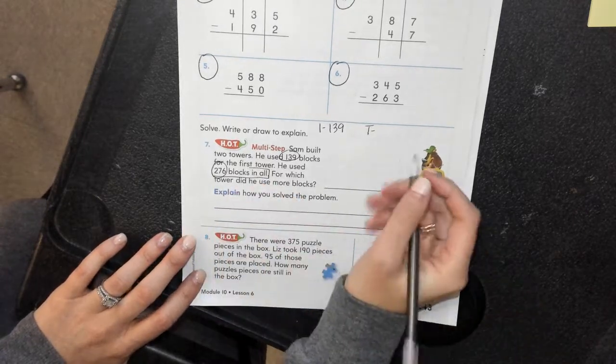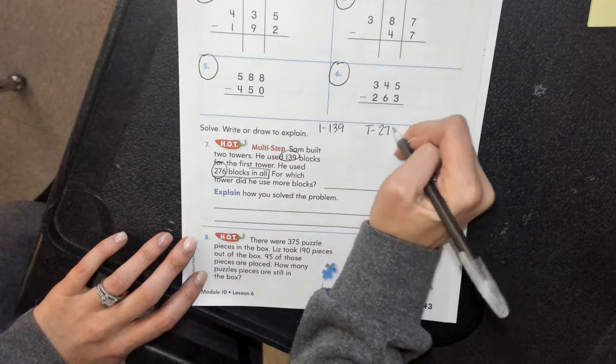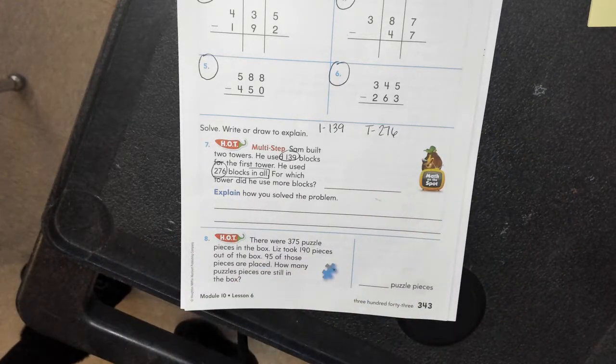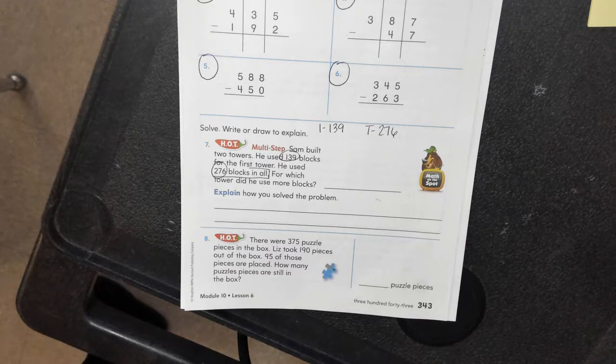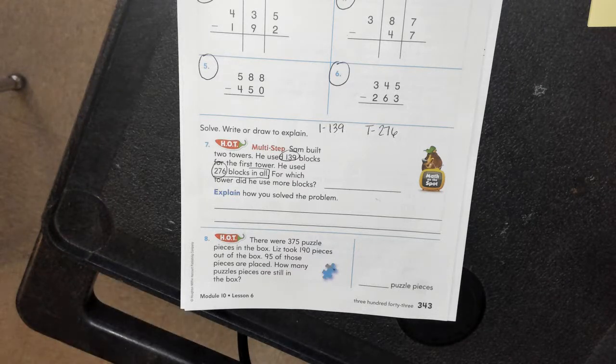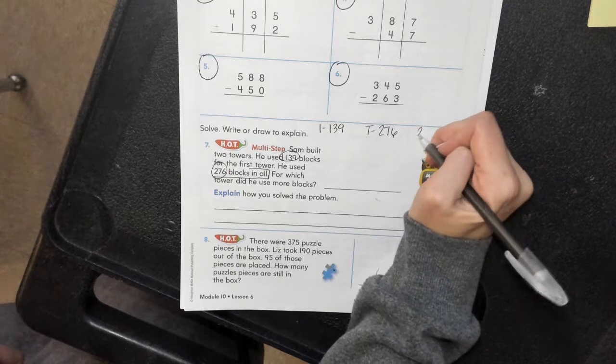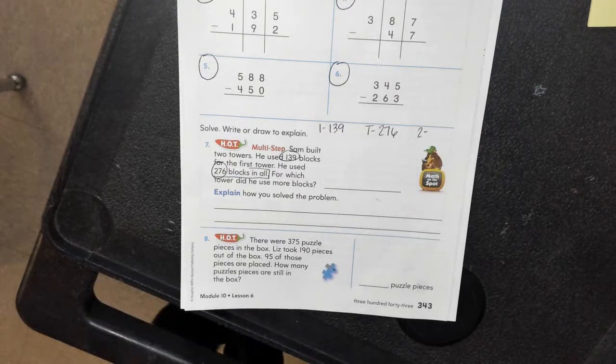276 blocks in all. Right, whenever we have a word problem and it says find how many in all, you're looking for the total, right? So if it says you have this many in all, it is automatically going to be your total. Do we know how many he built in the second tower? No. How could I find out how many he built in the second tower?